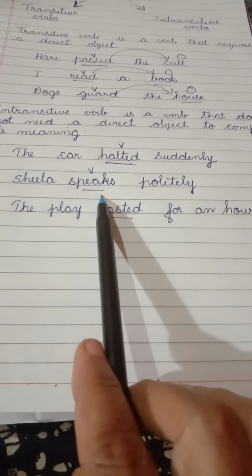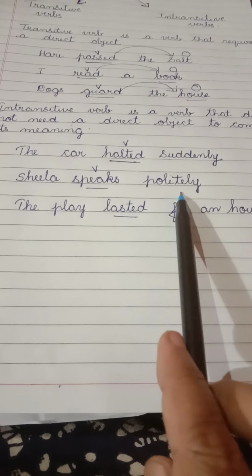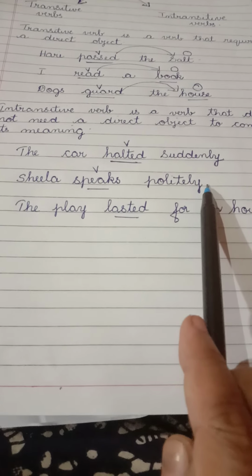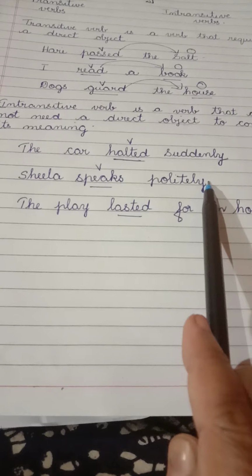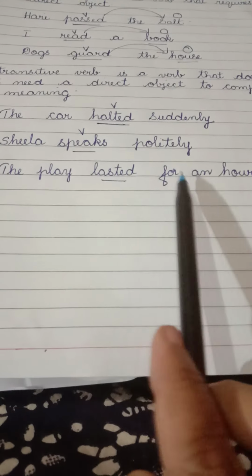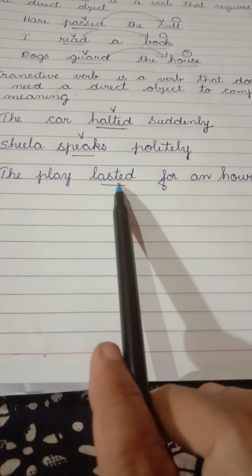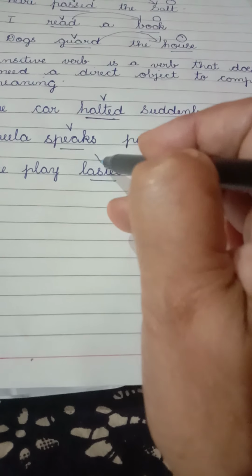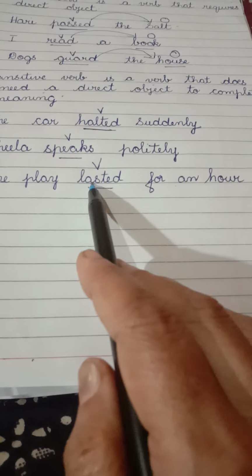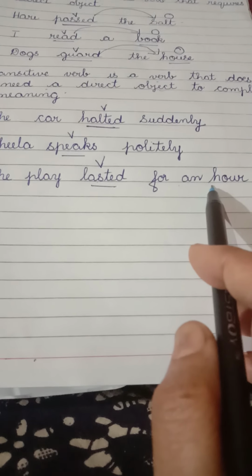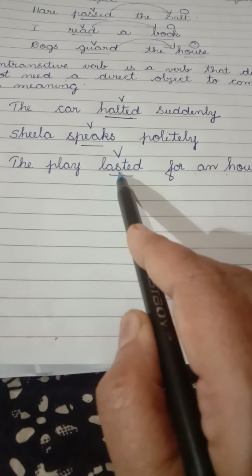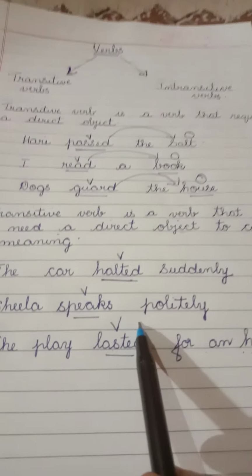Sheila speaks politely. Speaks is the verb here, and there's no object after the verb. So the verb here is intransitive. The play lasted for an hour. Lasted is the verb here, and there is no object after the verb. So lasted also is an intransitive verb.